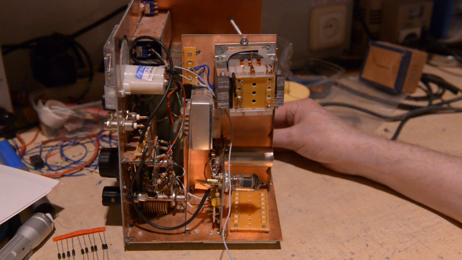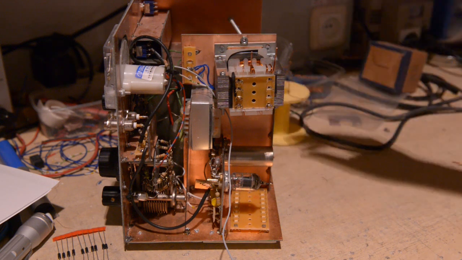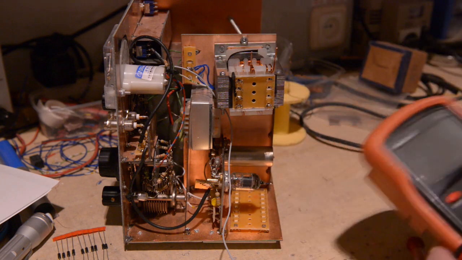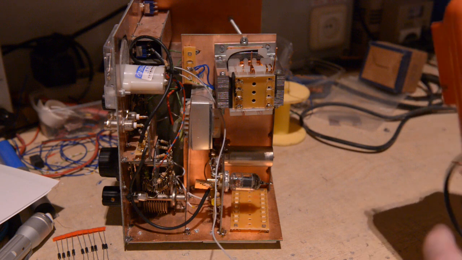Just make sure you have an ohm meter, and you check the plus, which should be the plus of say 400 volts, and you measure with your ohm meter whether you get nothing, or it just goes through. I'll show you, I'll put them on ohms.